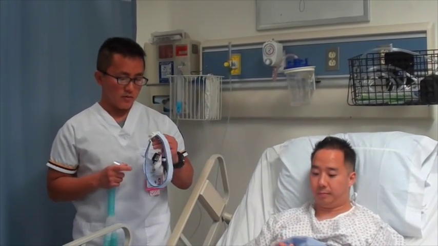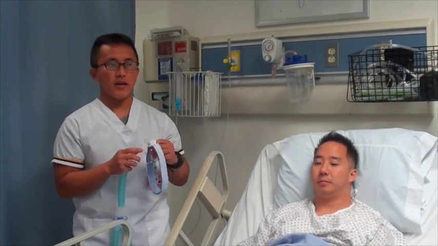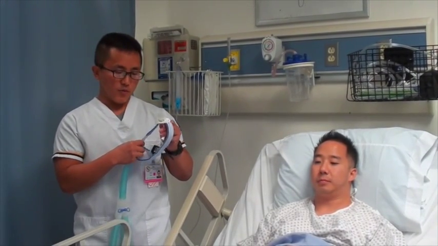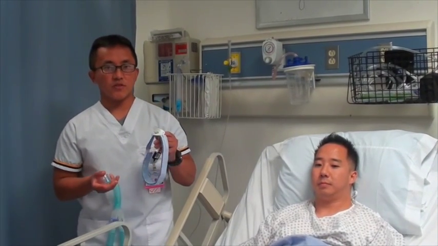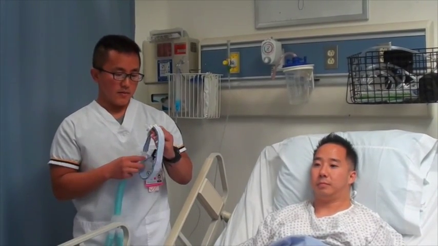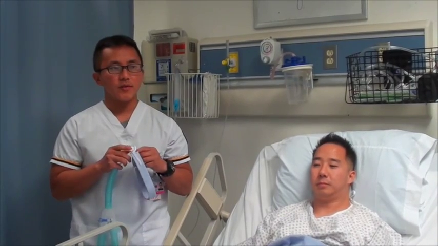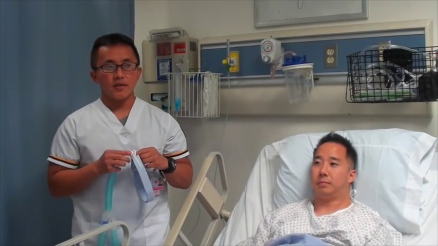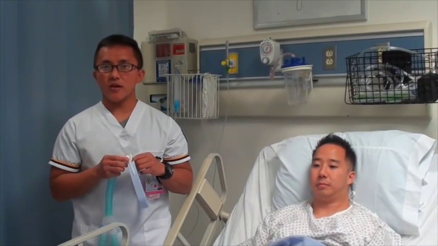Other things are that secretions can build up around the tube or the collar, so it has to be removed every 4 hours to be cleaned to prevent aspiration of fluid or infection. And condensation can and will occur in the tubing, so it must be drained distal to the tracheostomy tube.